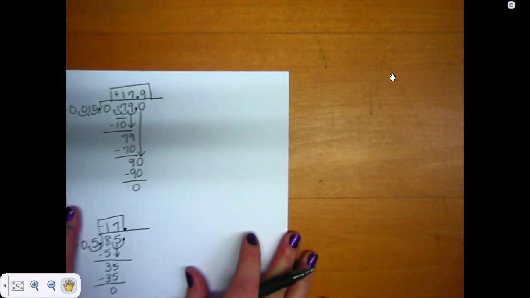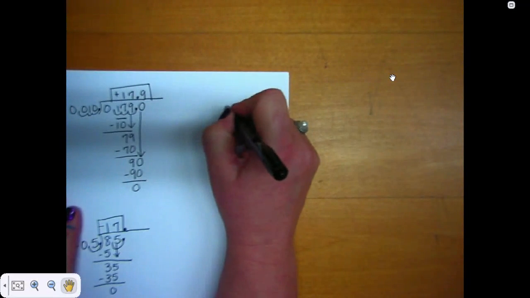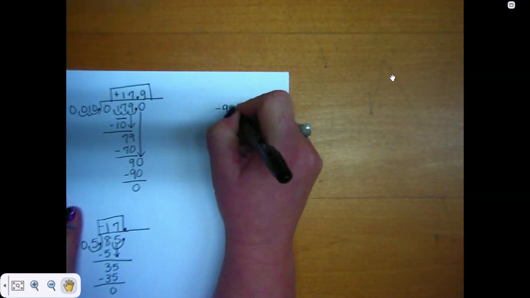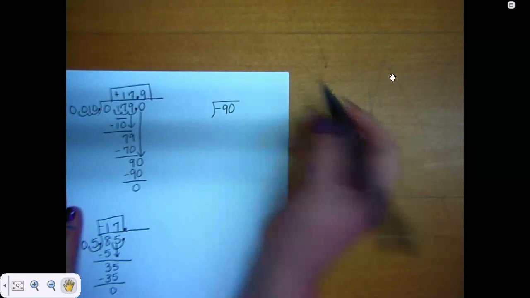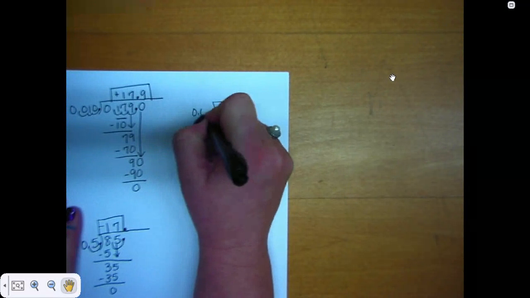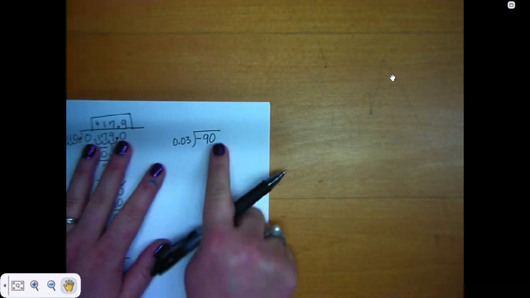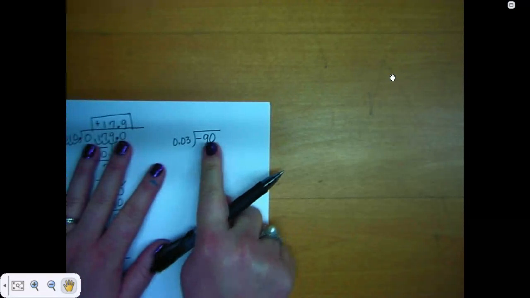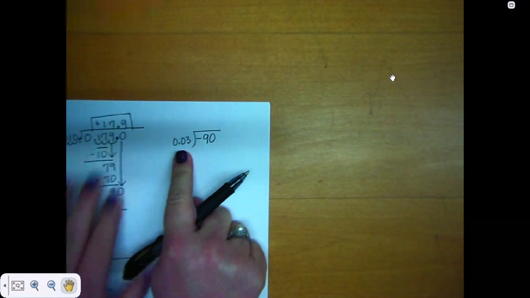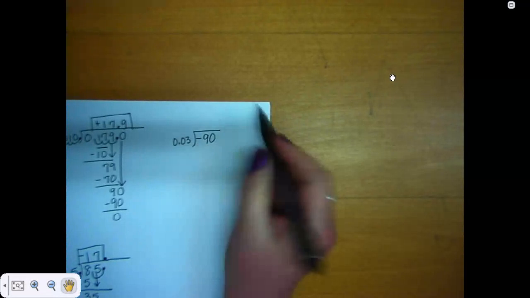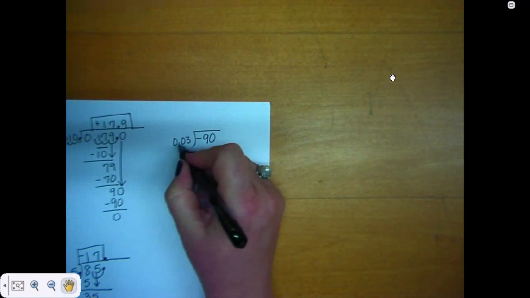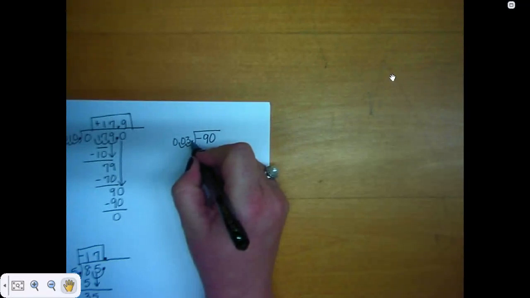Okay, let's try this one. What if we have negative 90 divided by 0.03? This time I already have a whole number, and I'm dividing by a decimal. So we first have to move the decimal 1, 2 to the outside.